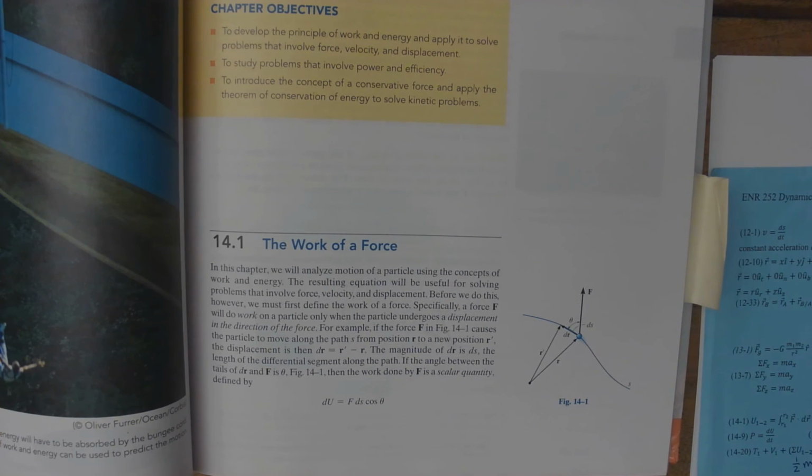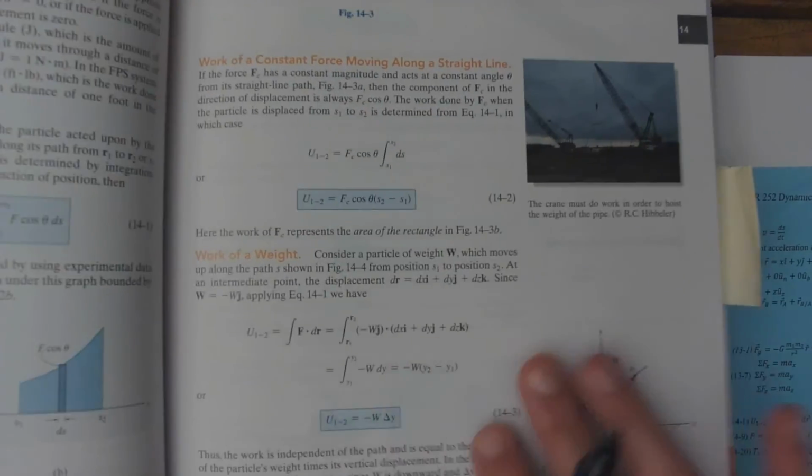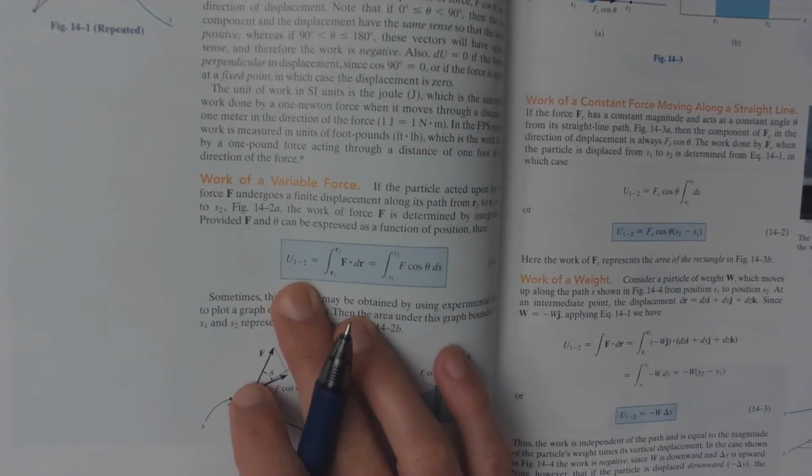Now, we saw work in Physics 161, and although we are using many of the same equations in this chapter that we had in Physics 161, you may not recognize them at first glance because in Physics 161 we used a W for work, so that would be the U that we have here.